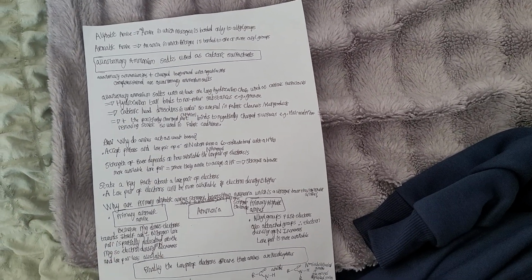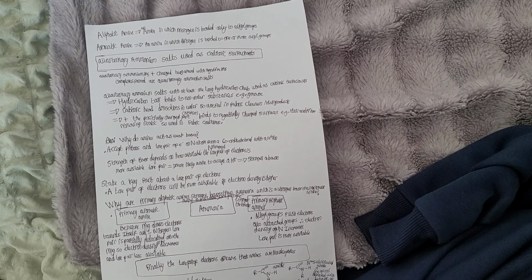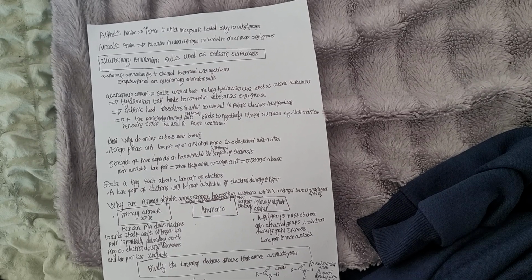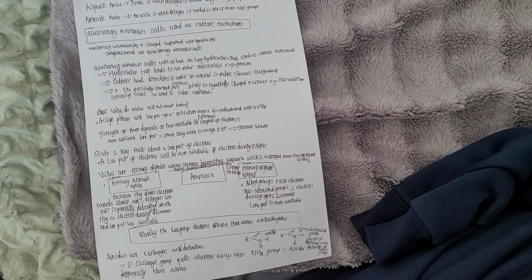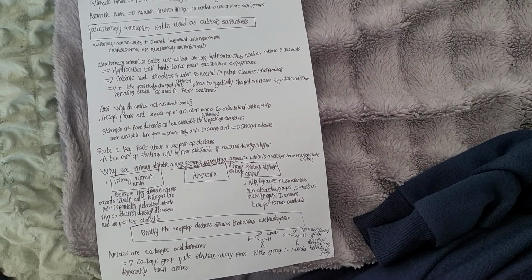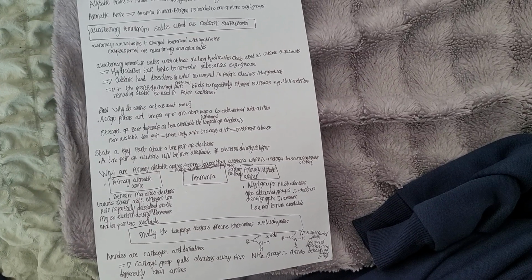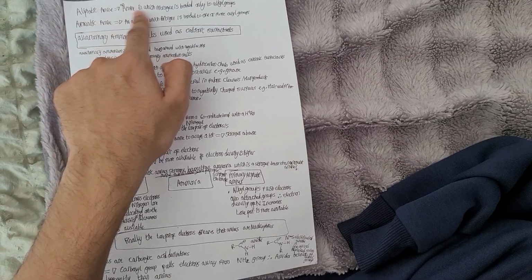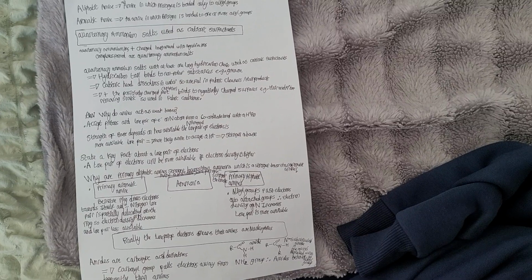Say a key fact about a lone pair of electrons: a lone pair of electrons will be more available if the electron density is higher. Why are primary aliphatic amines stronger bases than ammonia, and then weaker in aromatic amines? Primary aromatic amine is the weakest of them all, because of the benzene ring. Remember, aromatic amine is an amine in which nitrogen is bonded to one or more aryl groups, and aliphatic amine is an amine in which nitrogen is bonded only to alkyl groups.